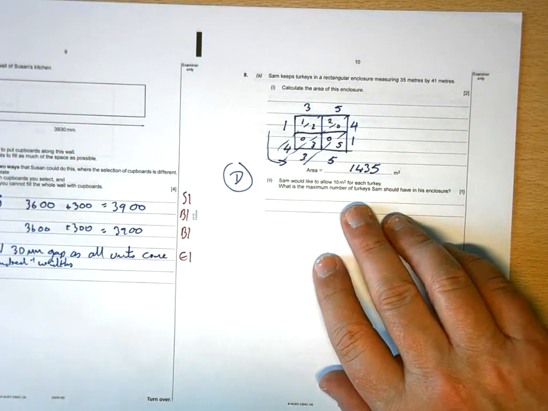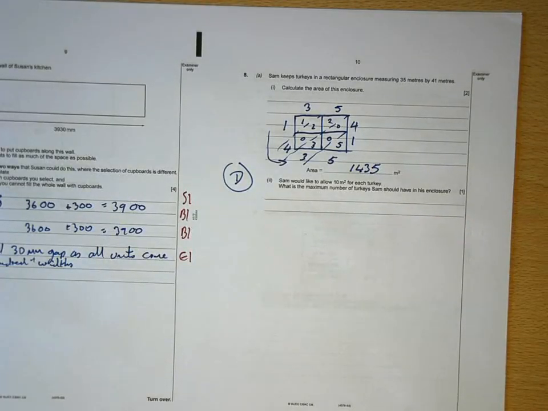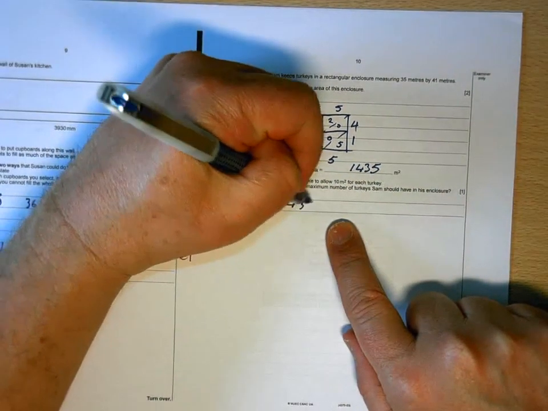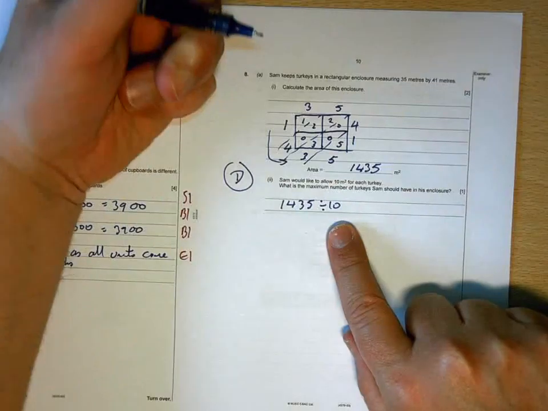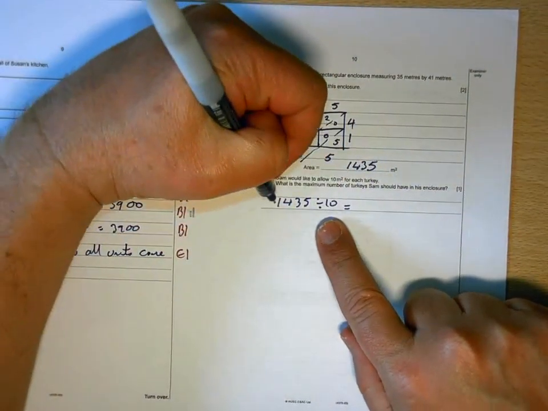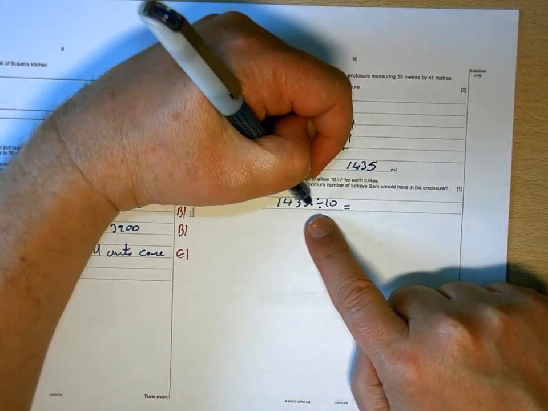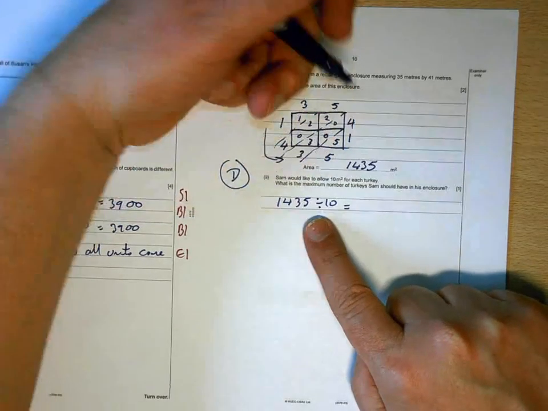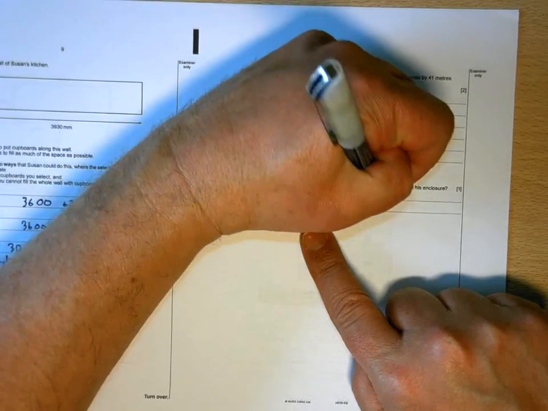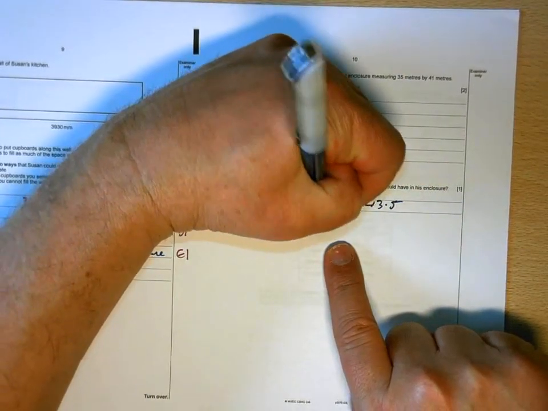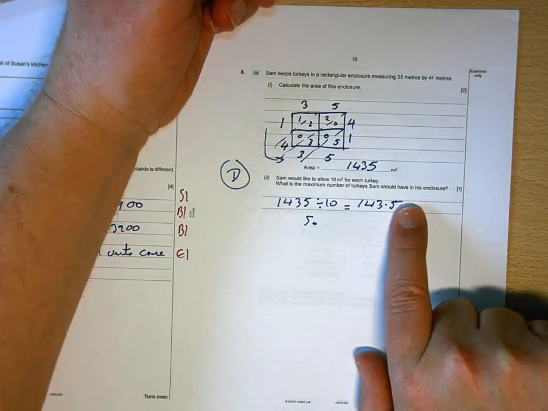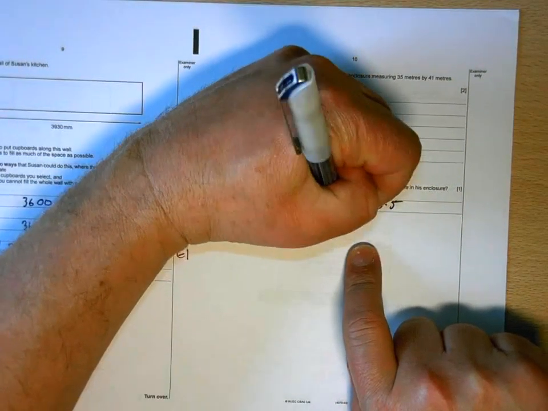Sam would like to allow 10 square meters for each turkey. What's the maximum number of turkeys Sam should have? So we're going to divide that by 10. When you divide that by 10, the decimal point shifts, so you end up with 143.5, so no more than 143 turkeys, because 144 would take up too much space.